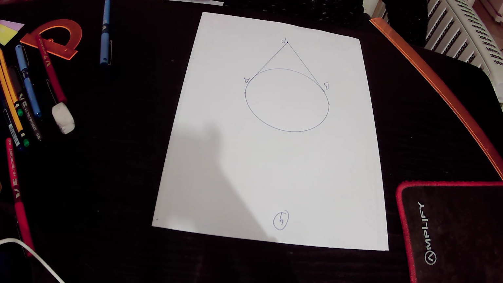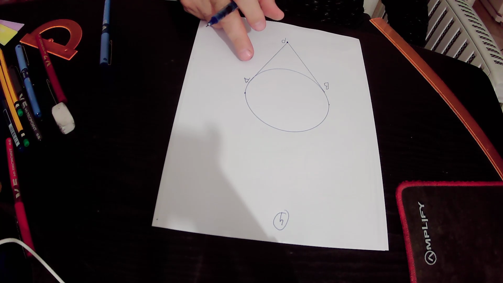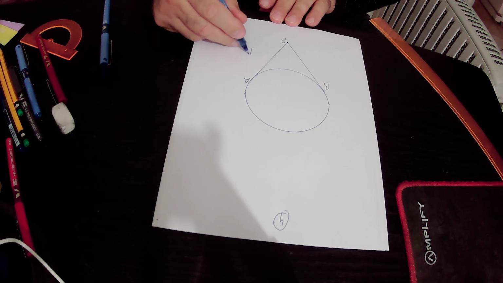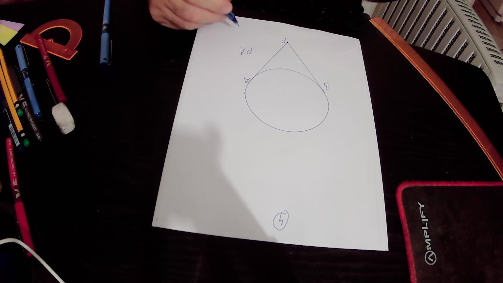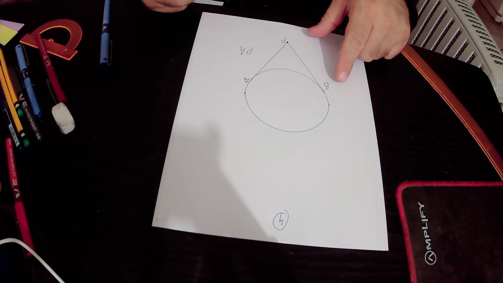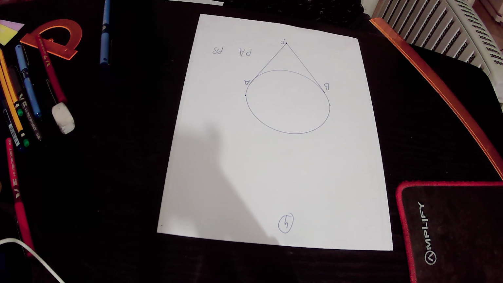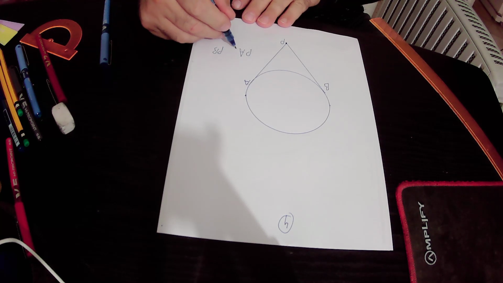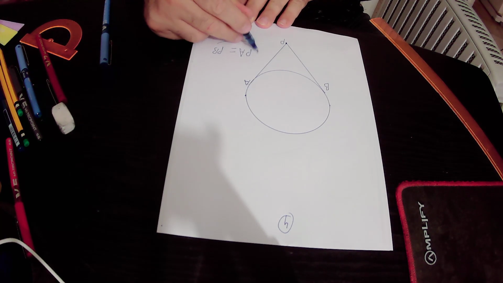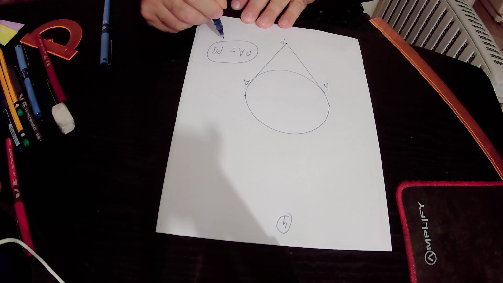The length of the first tangent is PA, and the length of the second tangent is PB. According to rule number 2, the lengths of those two tangents are equal. That is to say, PA equals PB.